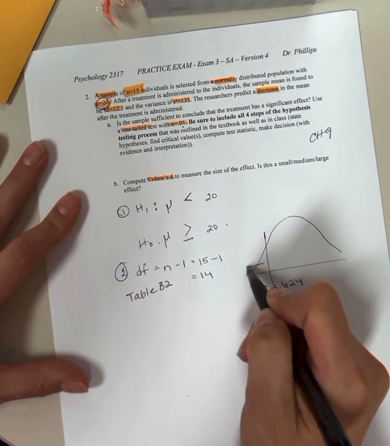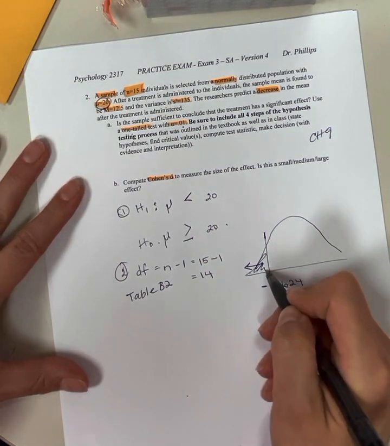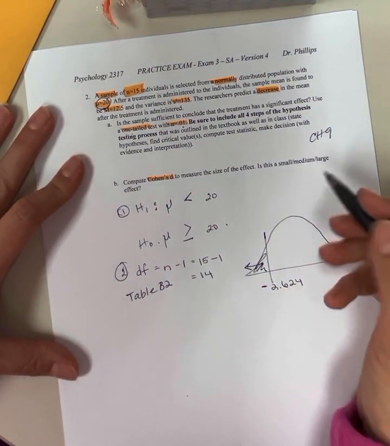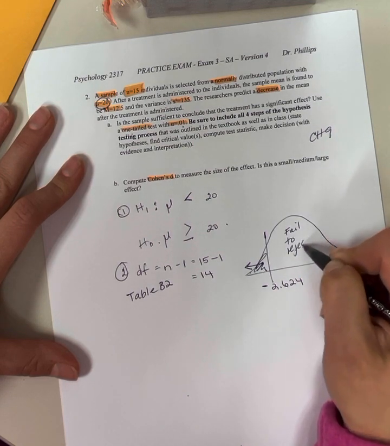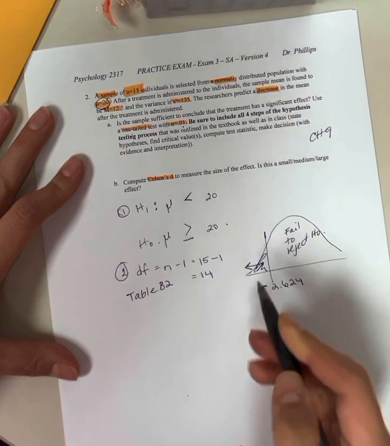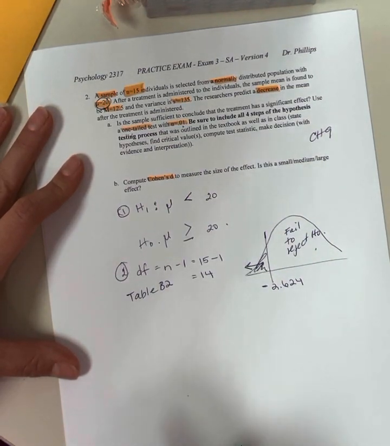Anything that happens out here, this way, in this tail, we're going to reject the null and accept the alternate. Anything that happens over here, we're going to fail to reject the null, okay? So we'll reject it if it falls over here. We're going to fail to reject if it happens over here.